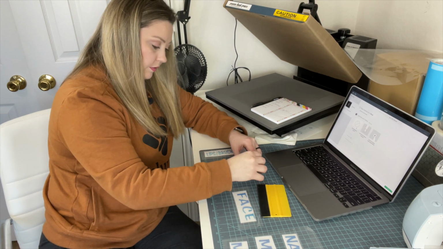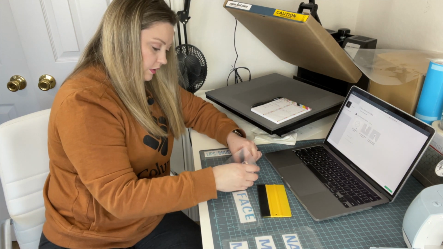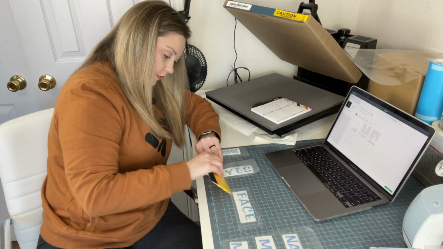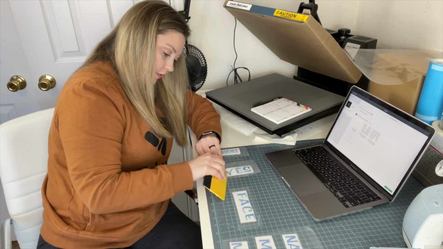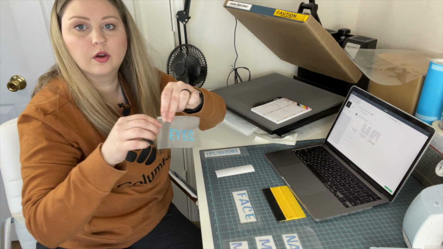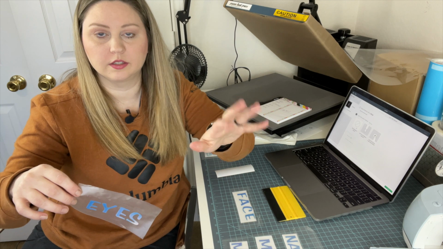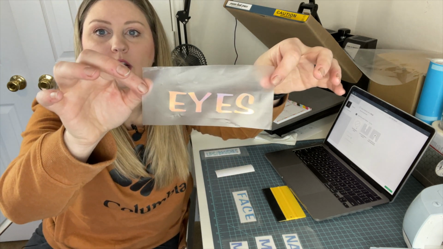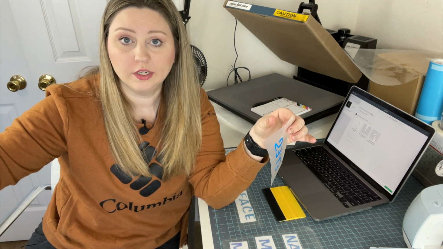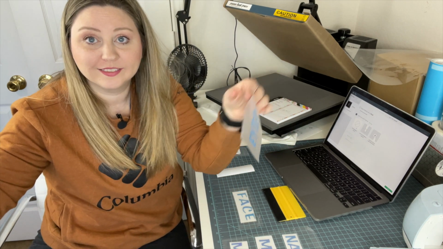There we go. All right, so because this vinyl is so thick, it's the holographic vinyl, it took a little bit more to get that peeled up, but now you have it on the transfer tape. So I'm going to show you how to transfer it over to the actual drawers, and then that's it.